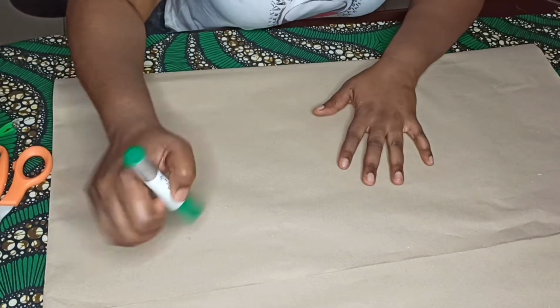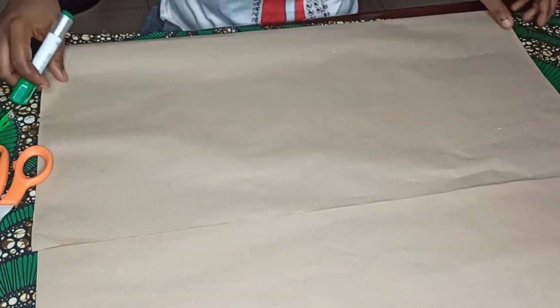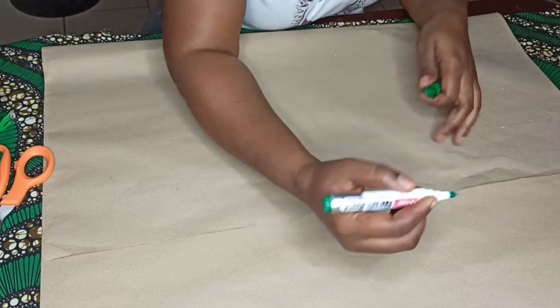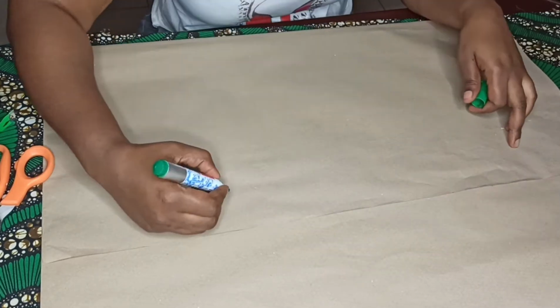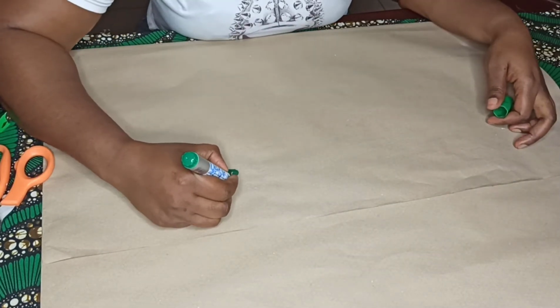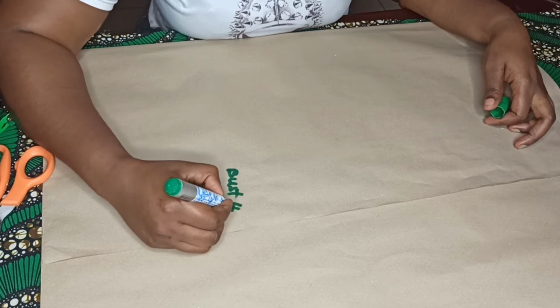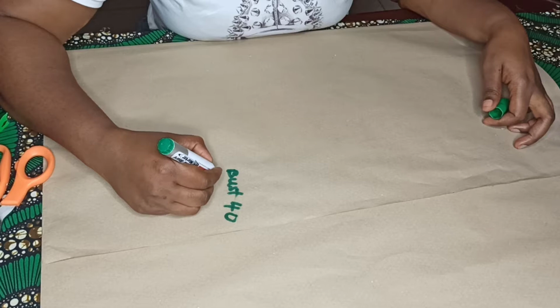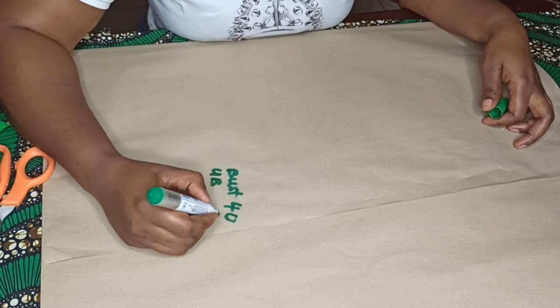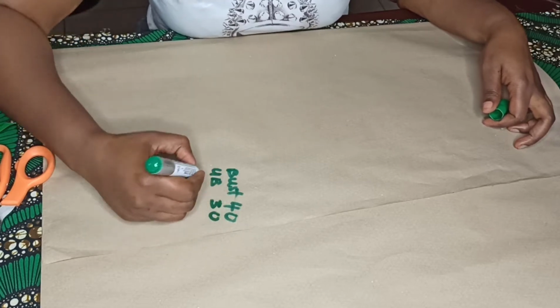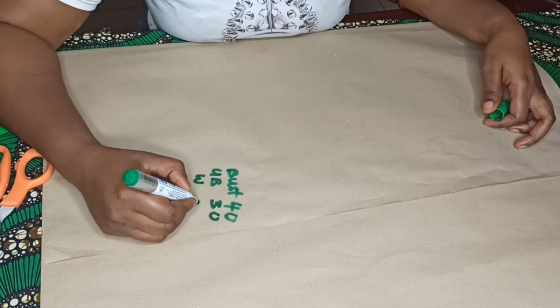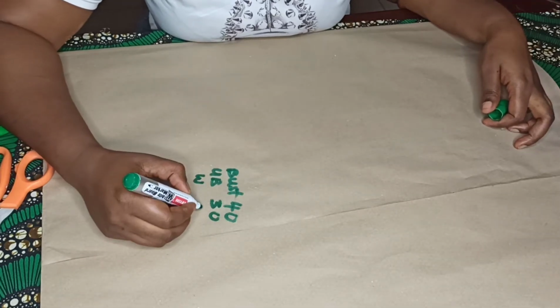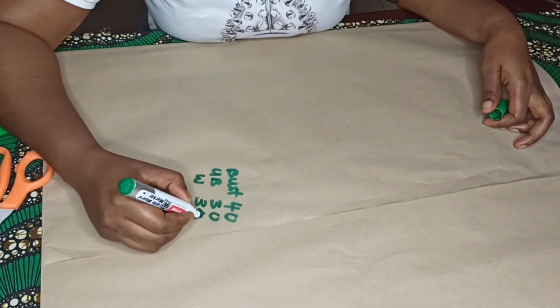So we'll be using measurements. The measurements we'll be using are bust 40, bust 30, and then waist. We'll use waist, let's say 34.